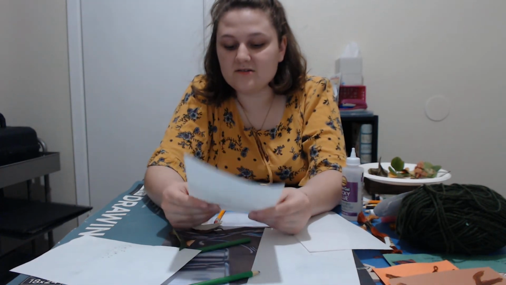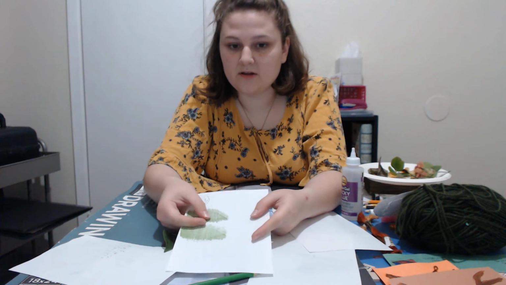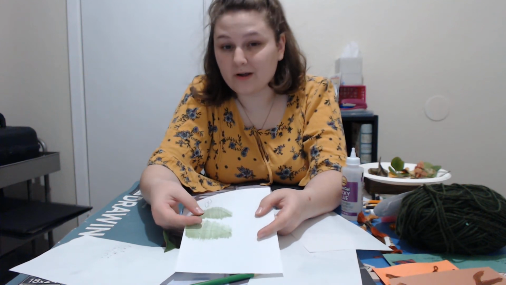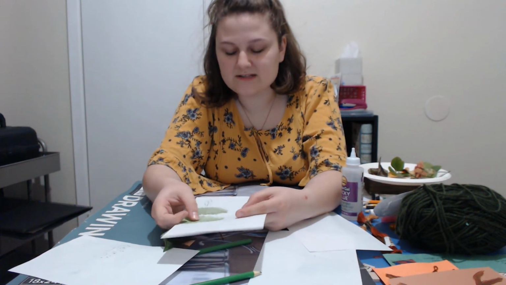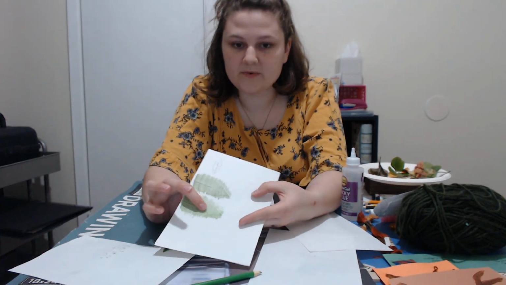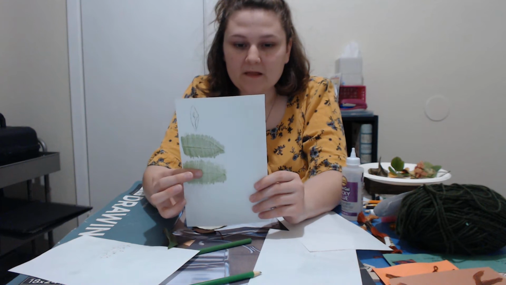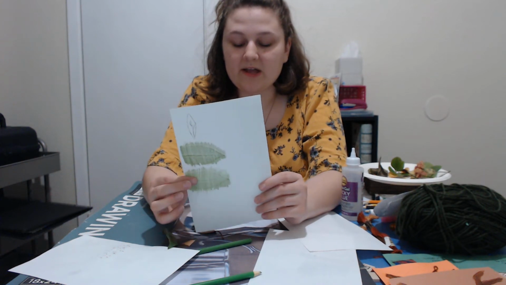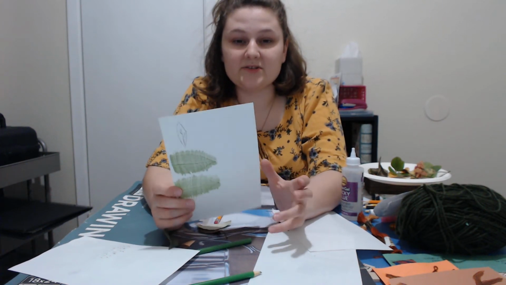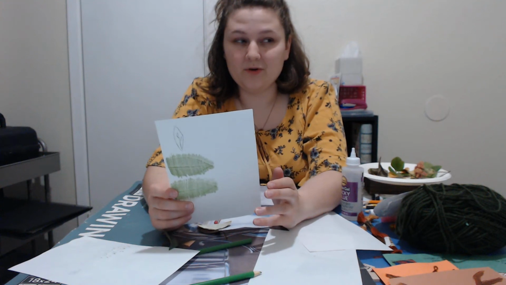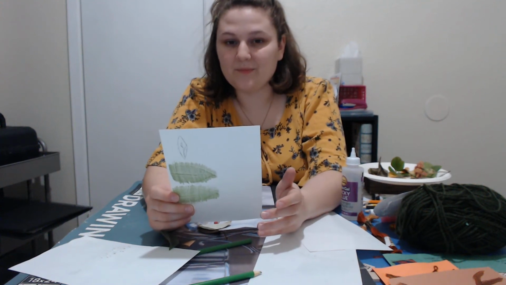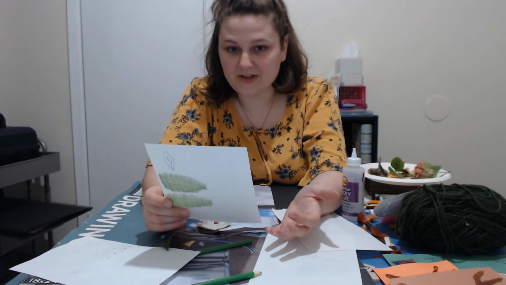But then you turn it over, and if you feel it, it's kind of like Braille, I guess, would be the best way to describe it, because even when you just feel your normal texture rubbing, you can feel the spine of the leaf there. This is definitely a really great way to get kids thinking about texture, because they're kind of like, well, it looks like that, but it doesn't feel like it.